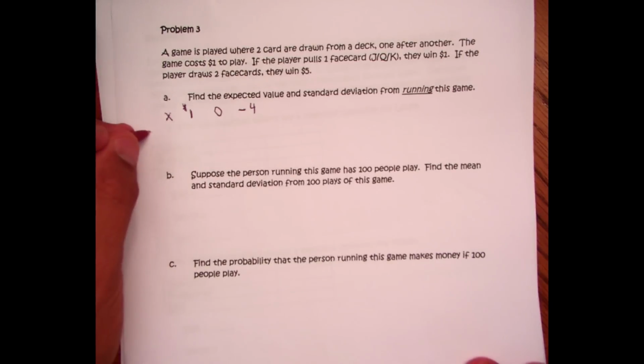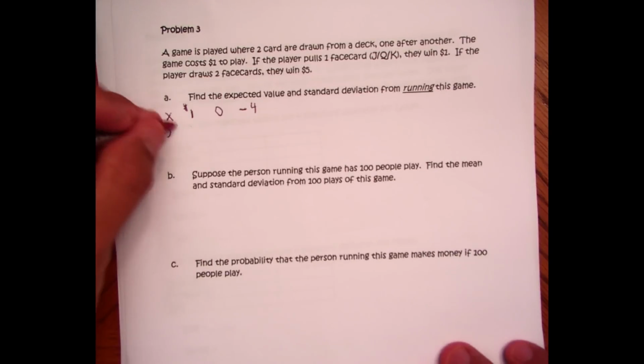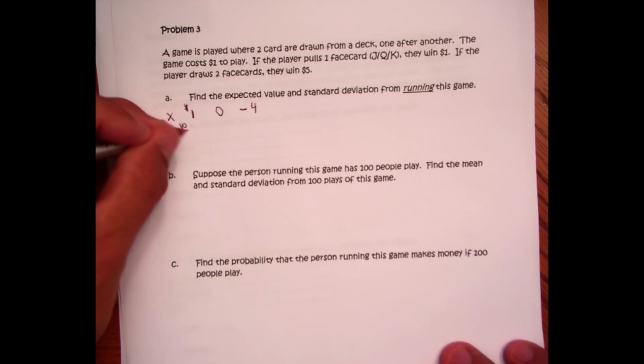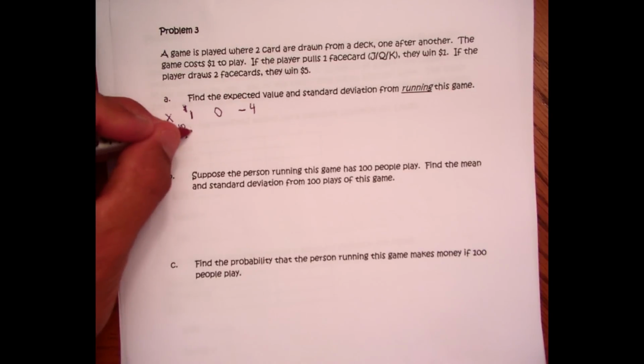So the probability of each of these, this would be non-face card and non-face card. So there are 40 non-face cards in the deck. Face cards are jacks, queens, and kings. There's 4 of each of those. There's 52 cards. We took one out, we'd have 39 out of 52.